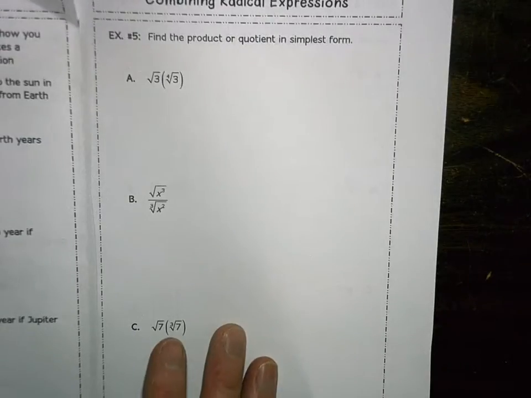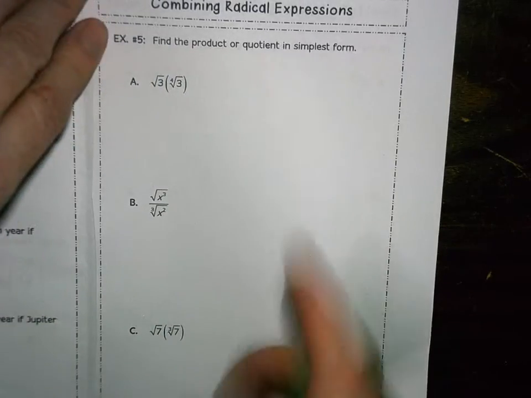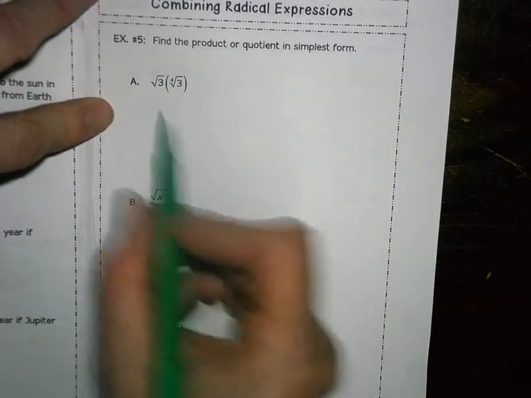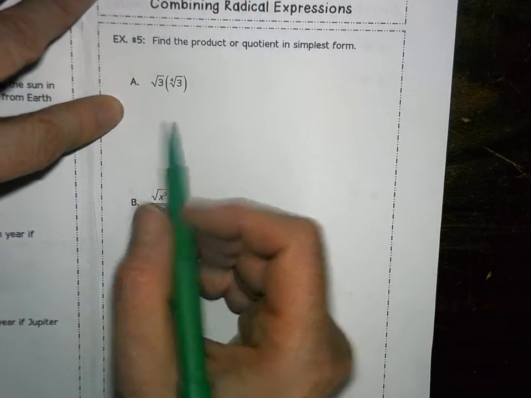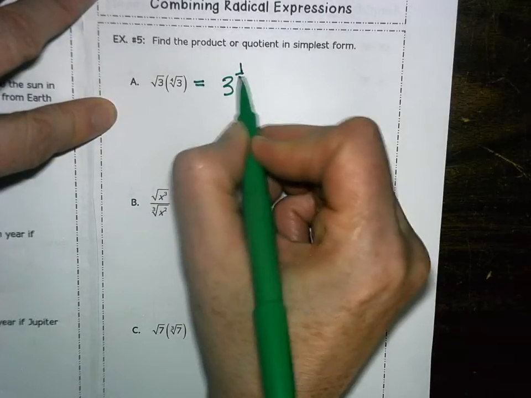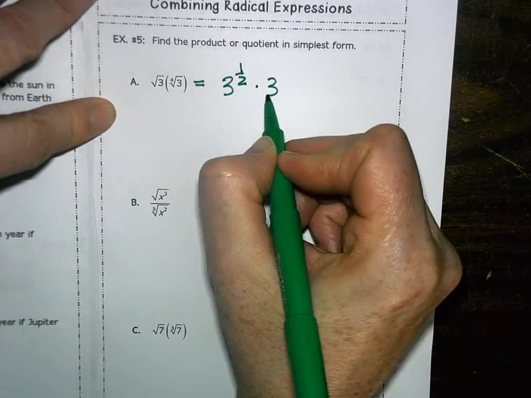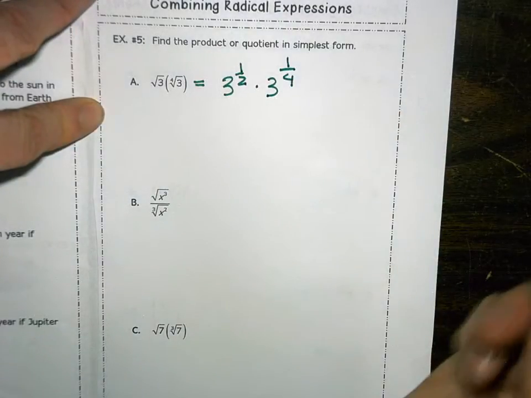Okay, let's leave the rational exponents word problem till last. Let's keep going with our basics. All right, so here, I might look at that and say, I'm not sure what to do with that. But watch, if I rewrite it as 3 to the 1/2 times 3 to the 1/4, then just because of rewriting it, I know what to do.